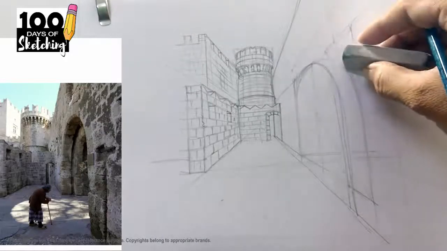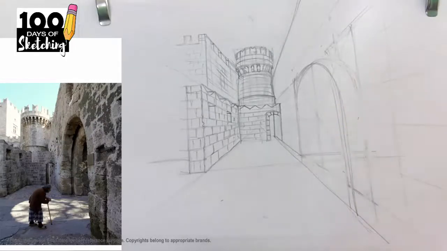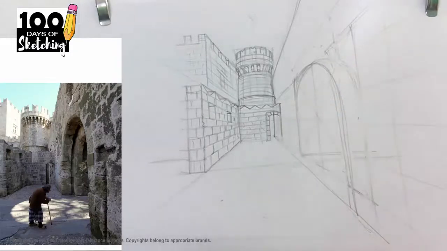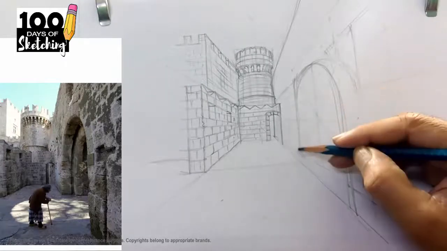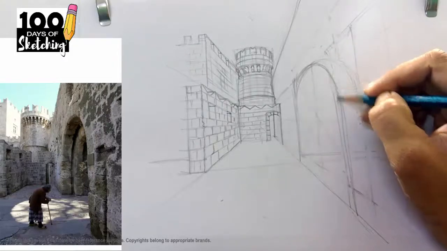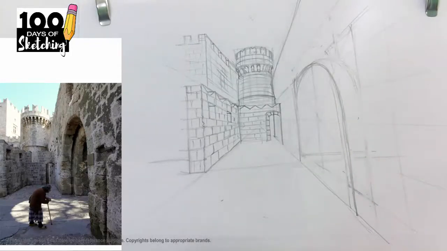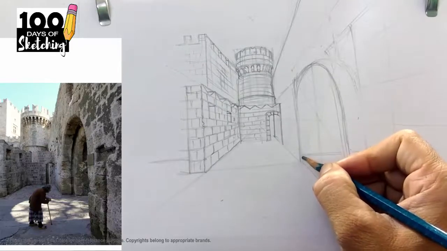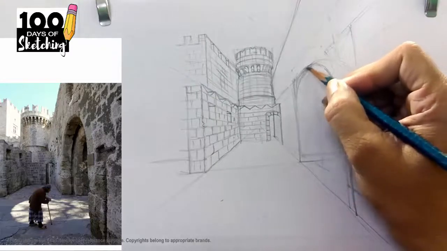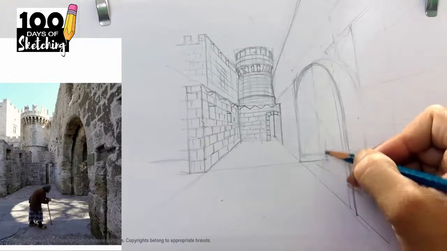So I'll just erase this one. Even these lines we have to erase, and yeah, we have to follow this new line. That's it. And as I said, we are following with here, and there is a thickness. So this thickness is there.